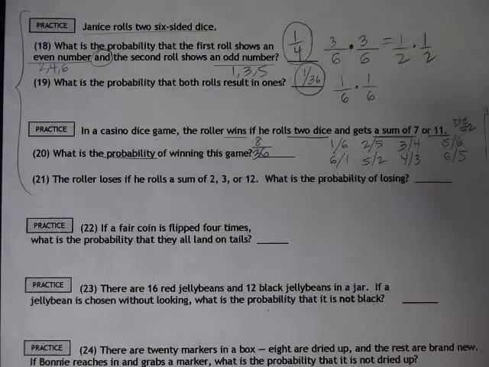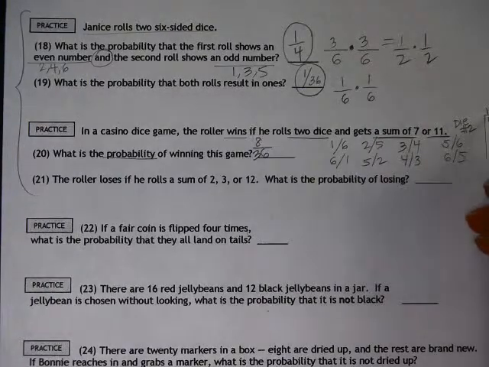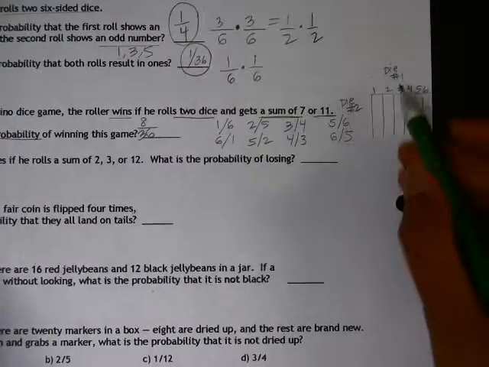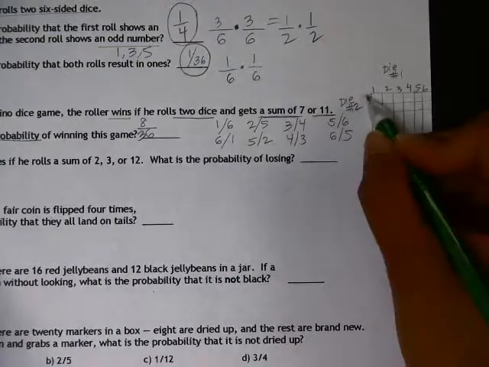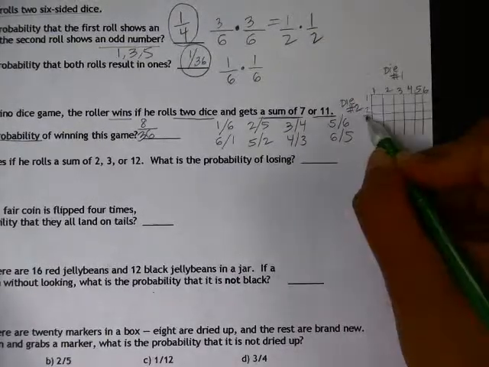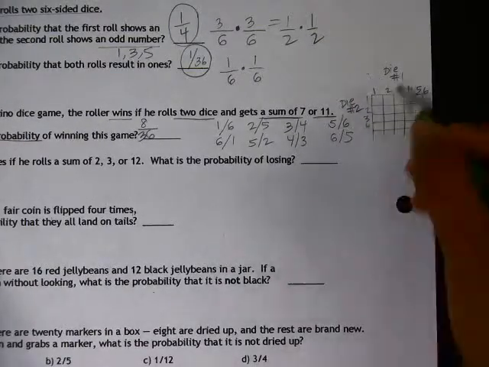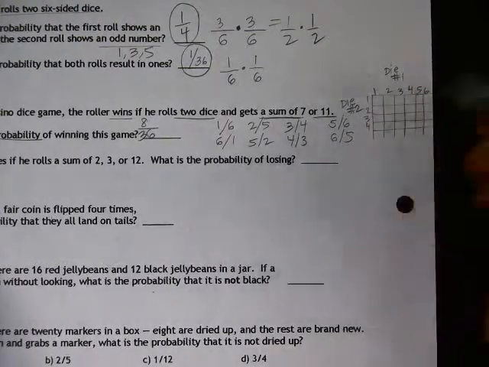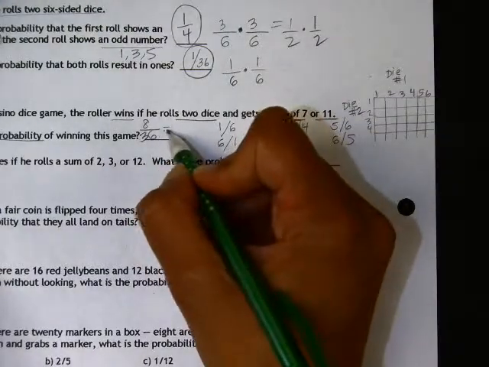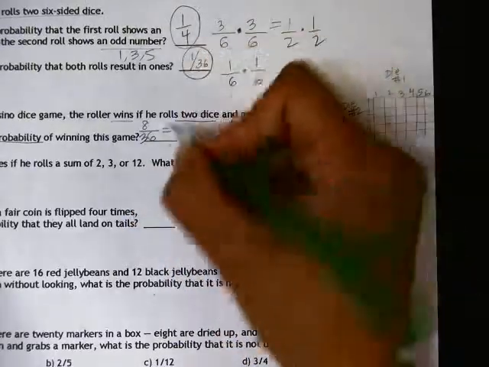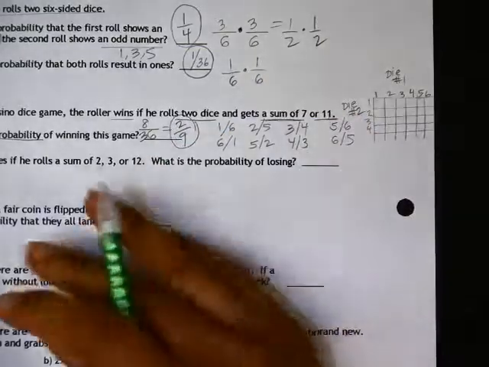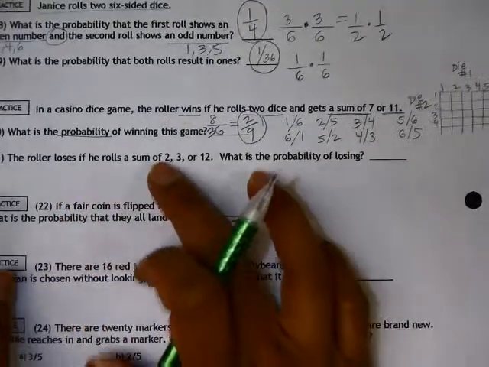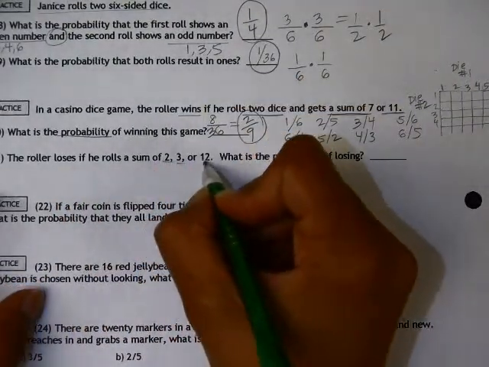So if we have 6, let's move that over a little bit. So we have 6 different results for die number 1, and you also have 6 different results for die number 2. So 1, 2, 3, and everything is 1/6 probability. That would be 6 times 6. There's 36 different outcomes, which is where that denominator came from. So reducing that, divide by 4, so 2 over 9.